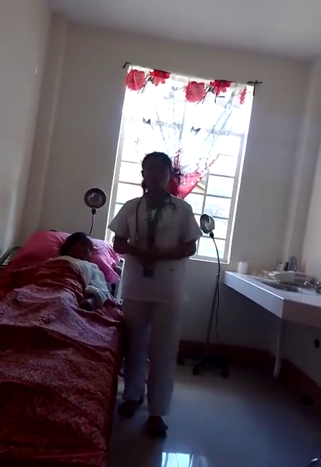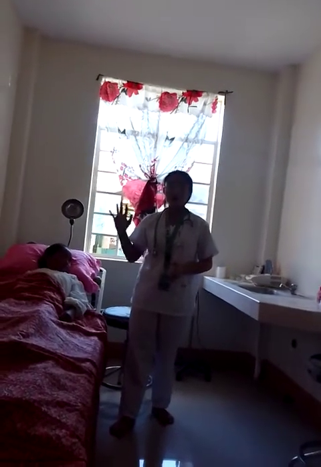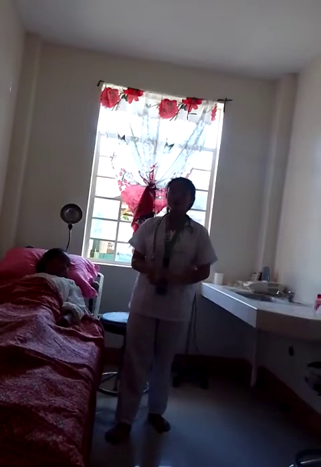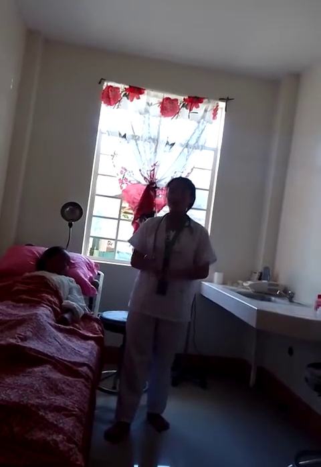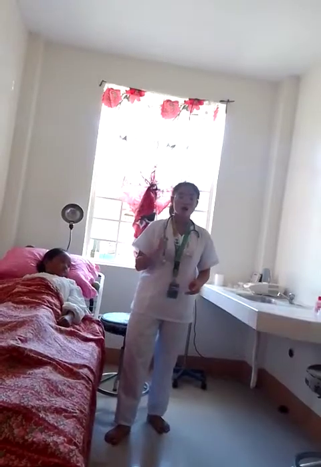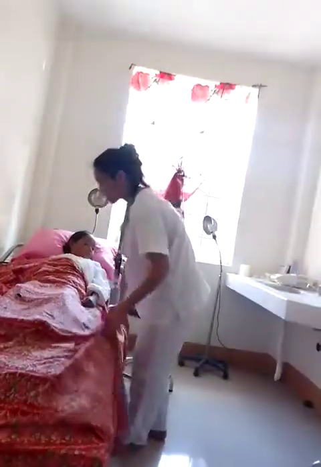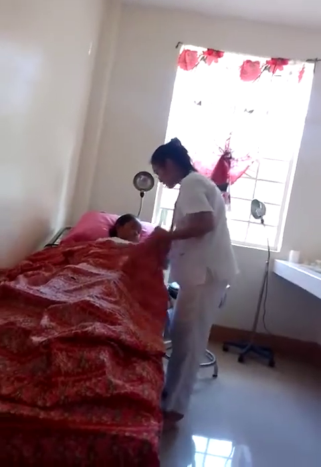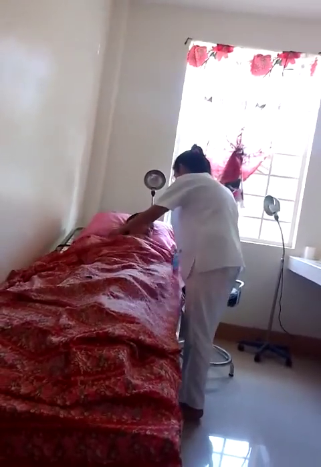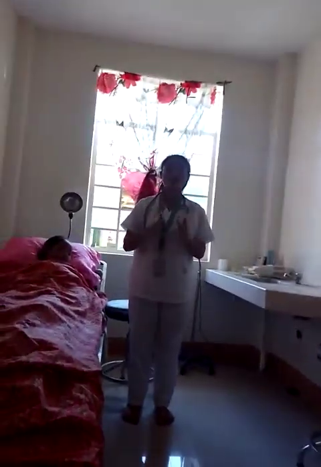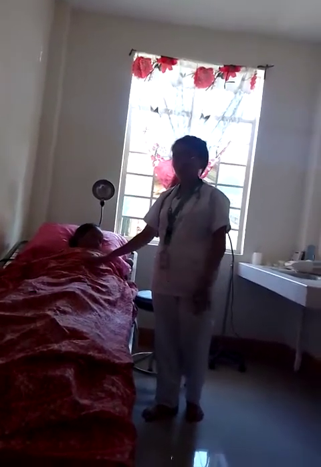So, after that, since the patient is okay, we do aftercare. Not only to the equipment used, but to everything, including the beddings. We need to make sure that things are properly arranged as well as the bed and so on. After that, we need to make sure that the patient is in a comfortable position.